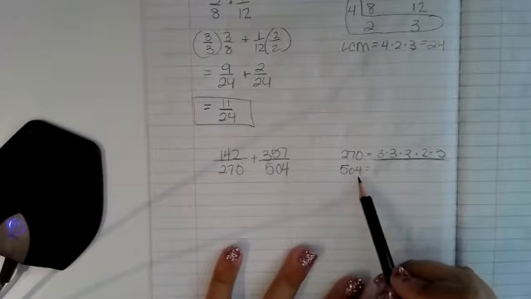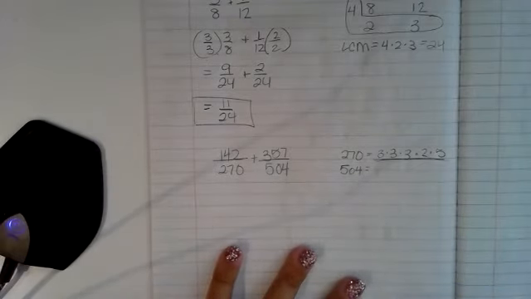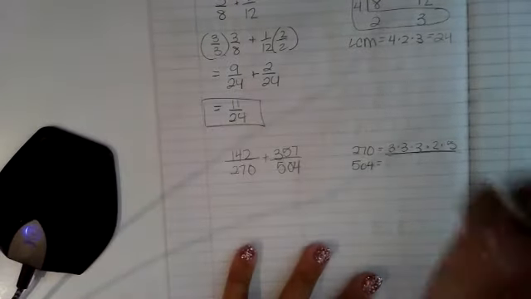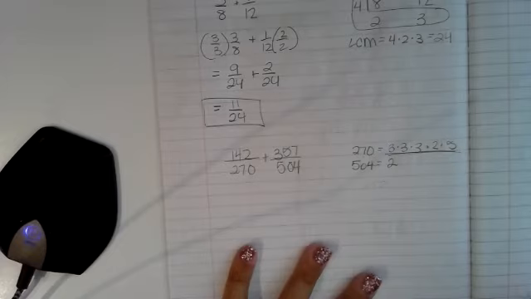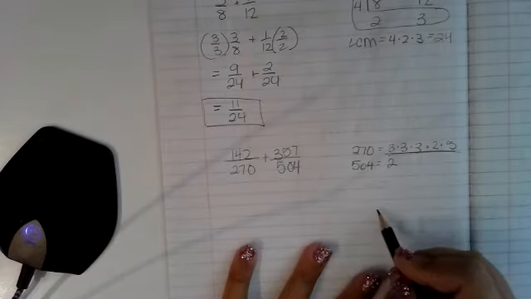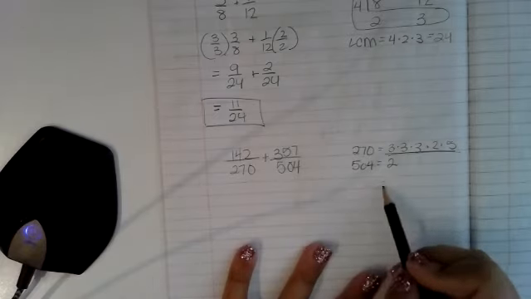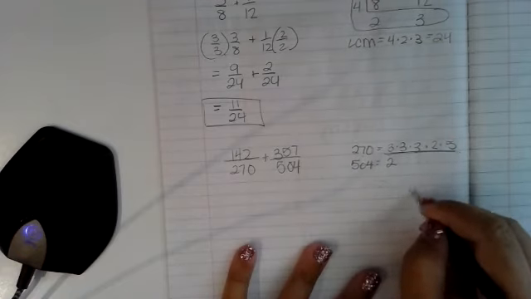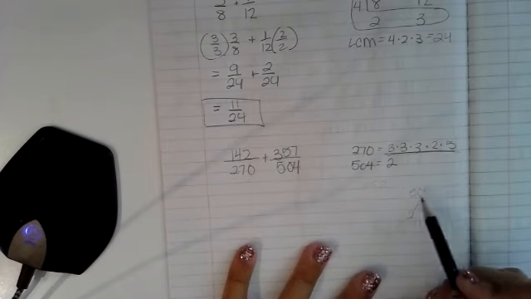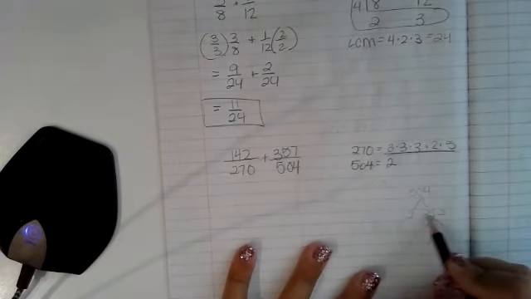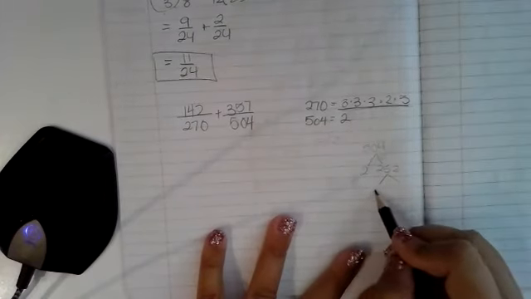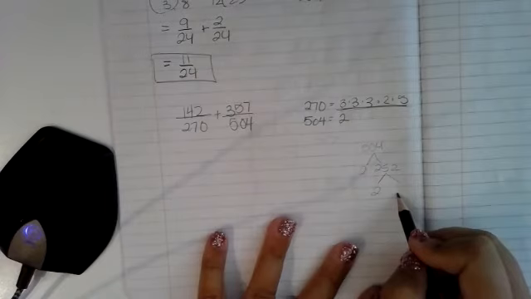I'm going to look at 504. Let's say that's divisible by 2. So I'm going to start with a 2. That goes in to make what? 252. Does anybody know what 252 is made up of? So if I have 504 and I'm factoring it, 504 is the same thing as 2 times 252. So if I was to factor 252, that would be another 2 times what? 126.